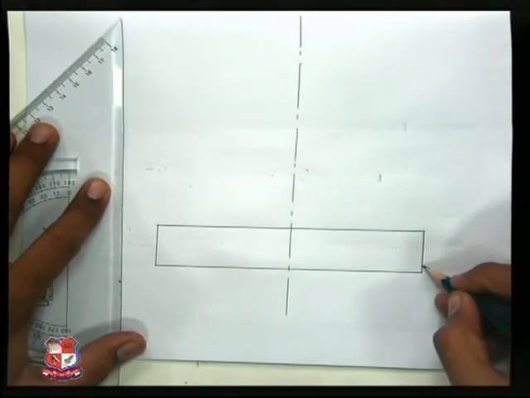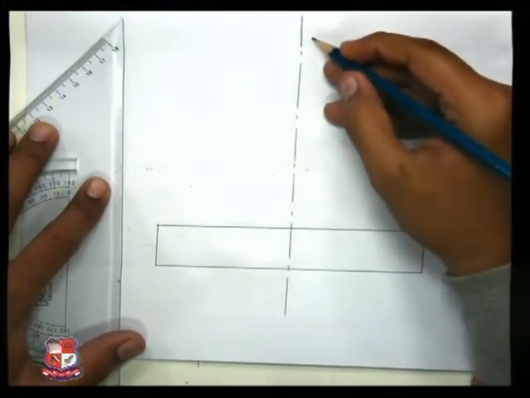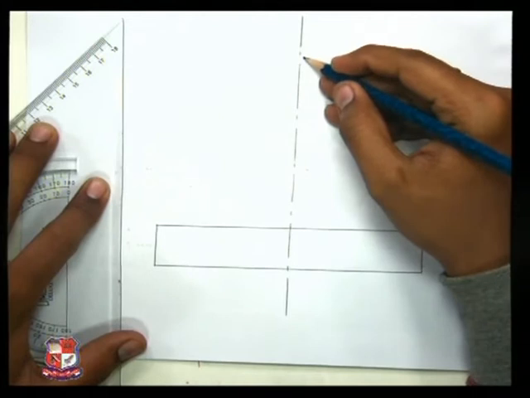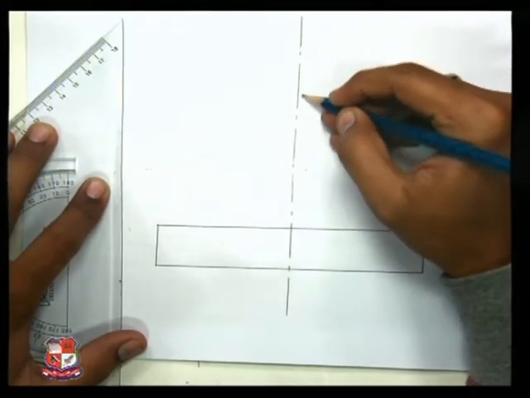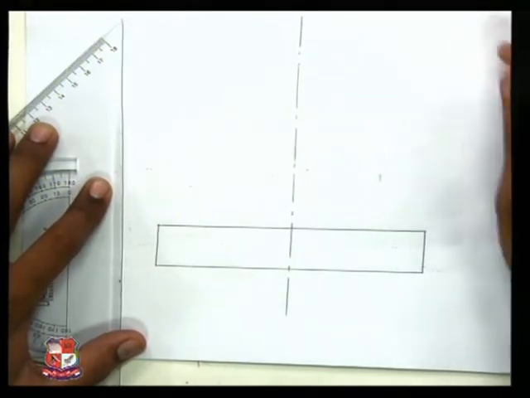This line is continuous line. This one, long dash, a short dash, long dash, short dash. This line is called a center line.